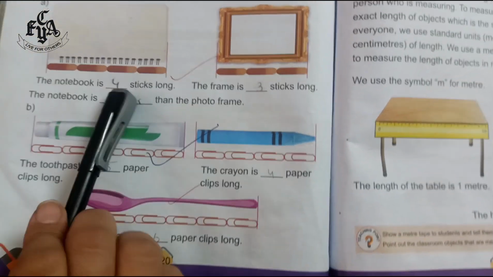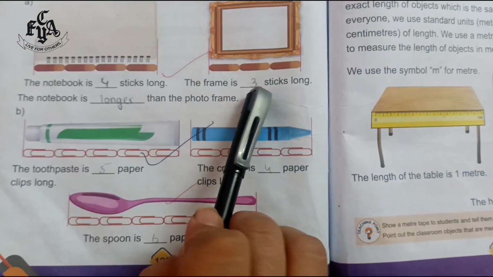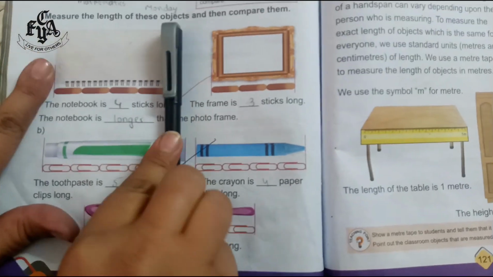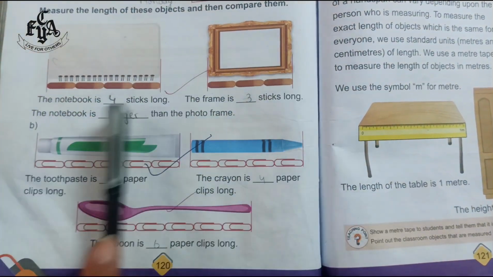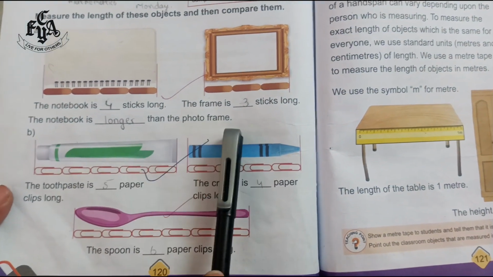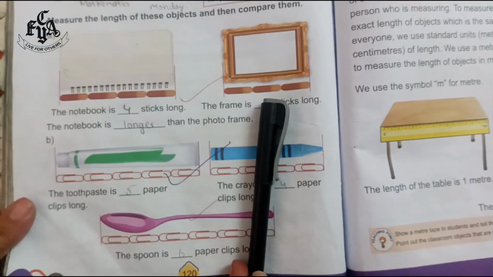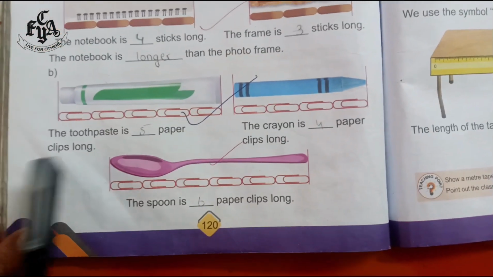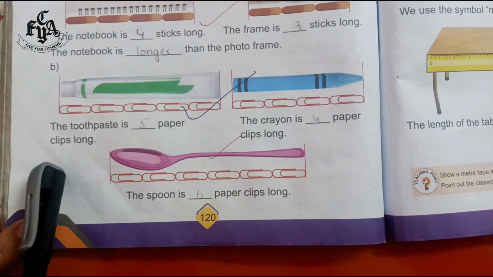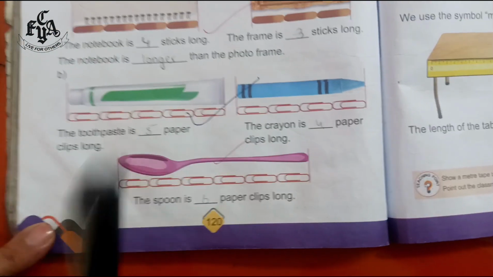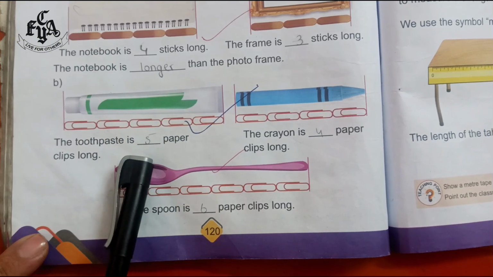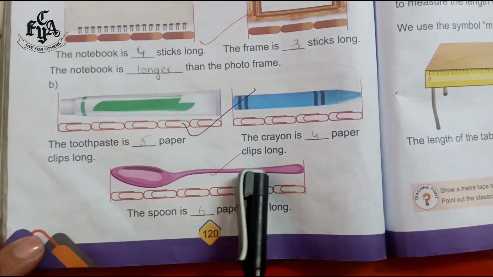Here I can write 4 sticks. Here I can write 3 sticks. Now I compare this. This notebook is 4 sticks. This is 3 sticks. So the notebook is longer than the photo frame. Is that clear? Now come to another example. Example B. The toothpaste is 5 paper clips long. How many paper clips? 5. 1, 2, 3, 4, 5. Here you can write 5.